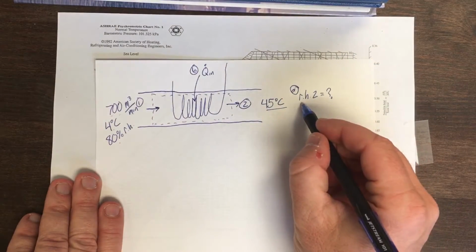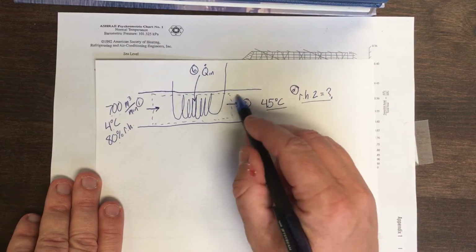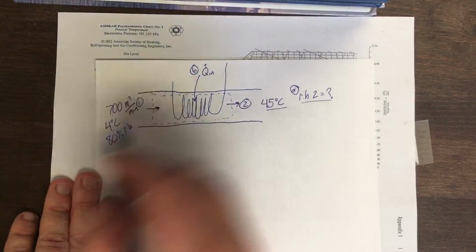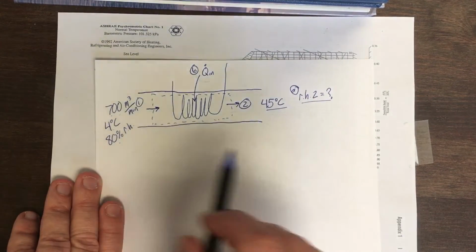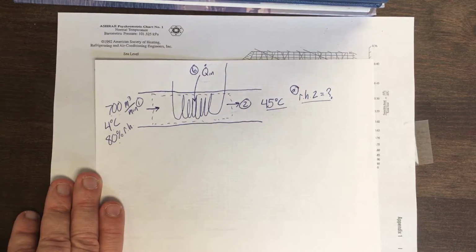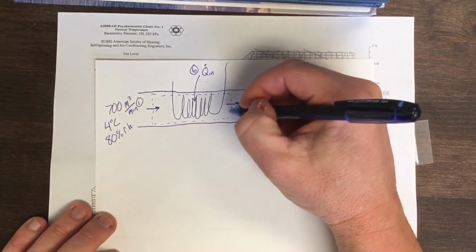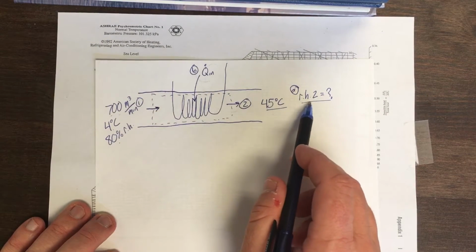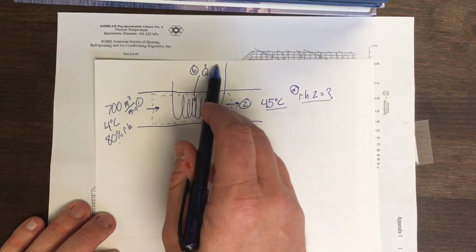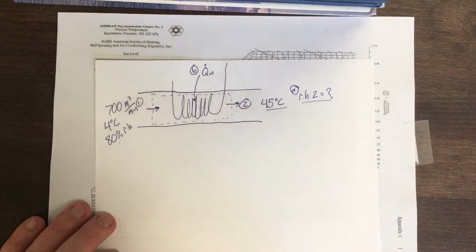Our questions are, what's the relative humidity of the air coming out of this air handling unit? And how much heat do we have to provide? What's the rate of heat input in order to achieve this? So first thing we would do, we can plot the points to find the relative humidity at 2, and then we'll apply the conservation of energy to find Q in.